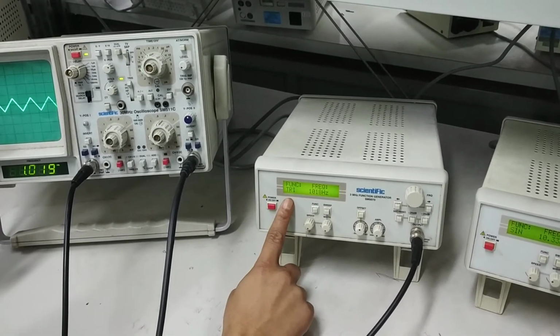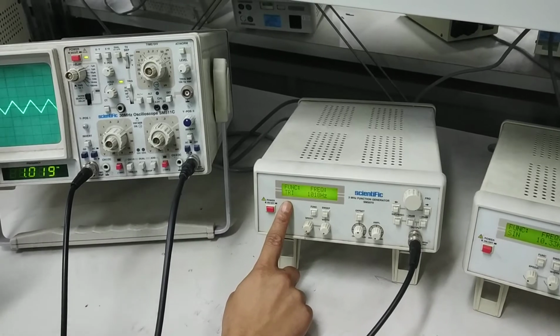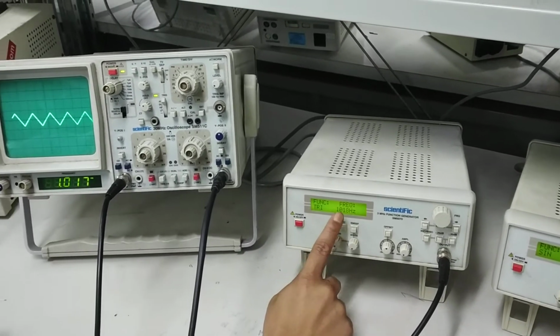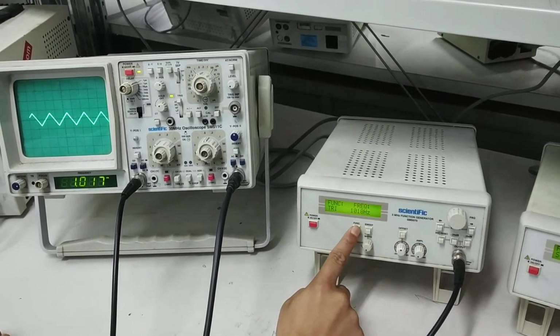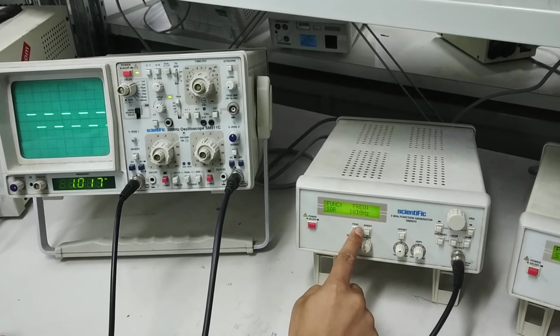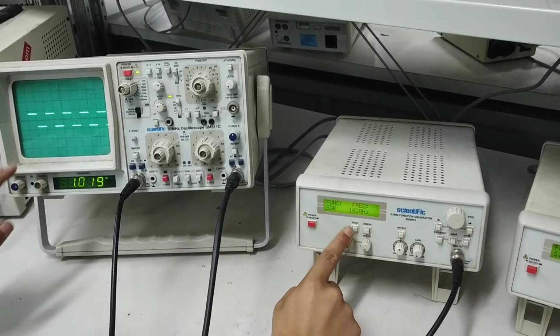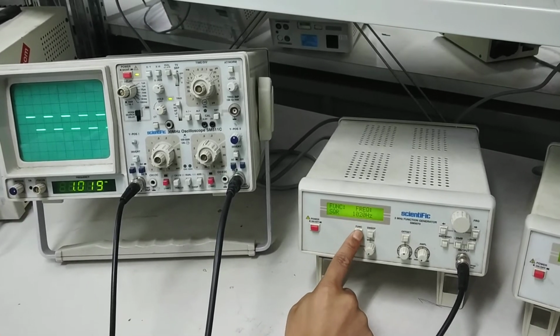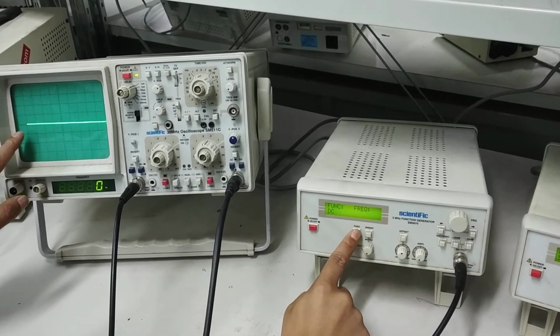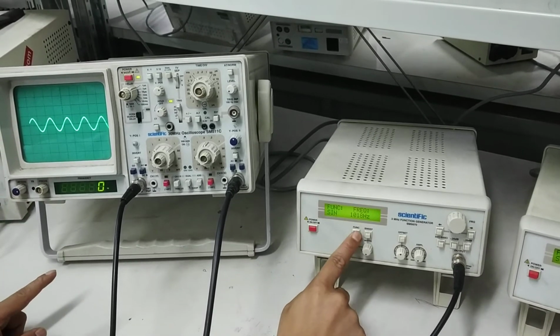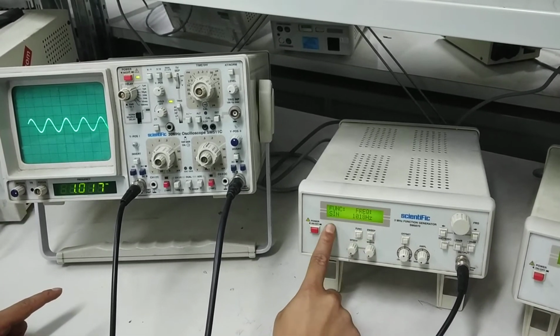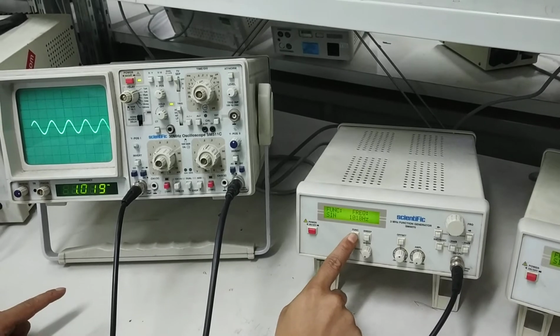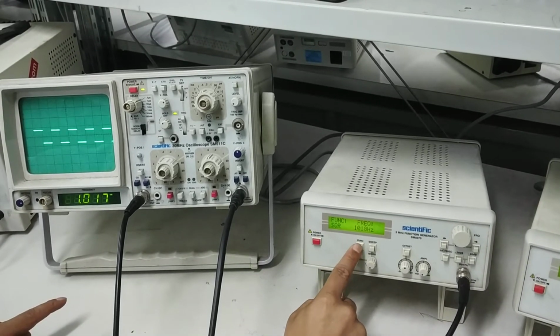Now it's giving a triangular wave with a frequency of 1 kHz. And if you press again, it changes to a square wave with a frequency of 1 kHz, and then this is a DC signal. So this function button is for changing the mode of your signal: sine, triangular, square, DC.